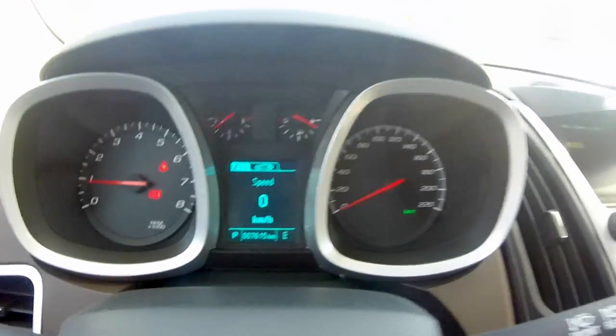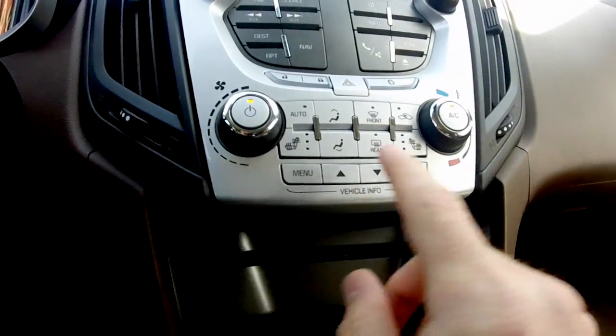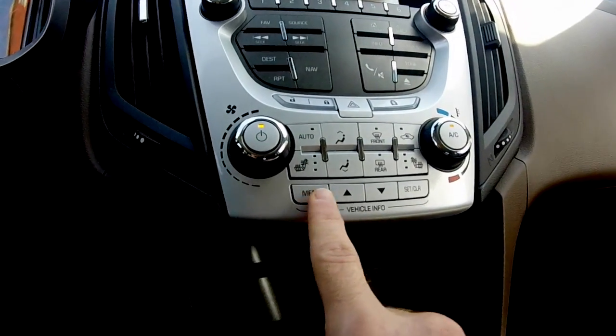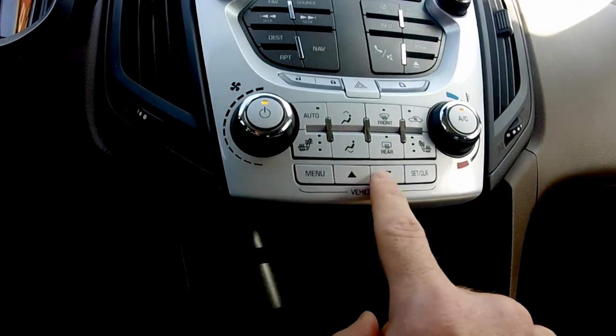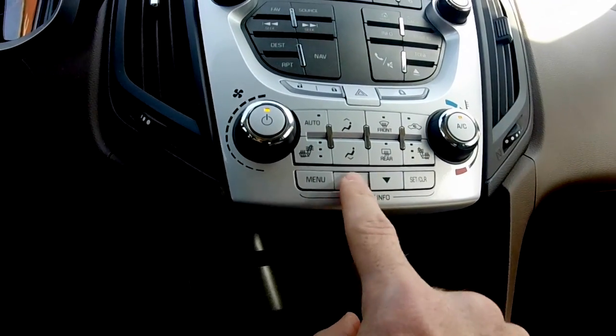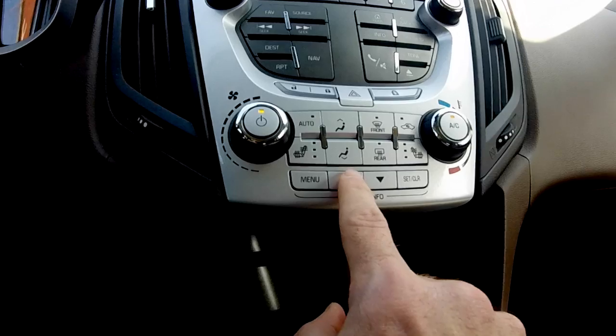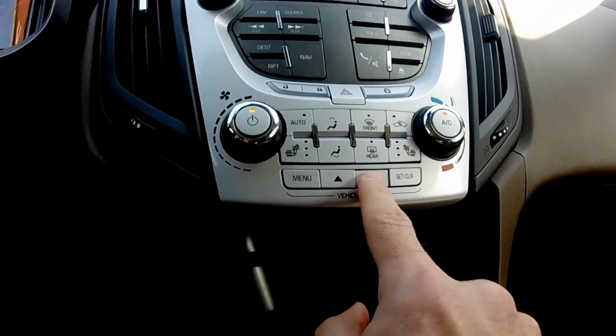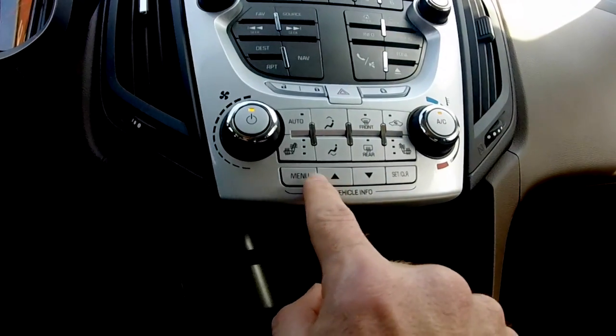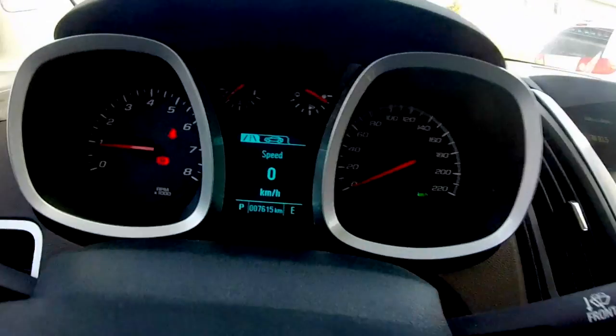So when I click here, there's a menu and there's little arrows that allow me to go through all the different types of displays. So I'm going to be pushing on these two things and show you what type of displays you can have.